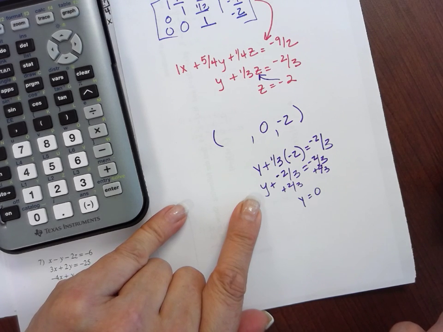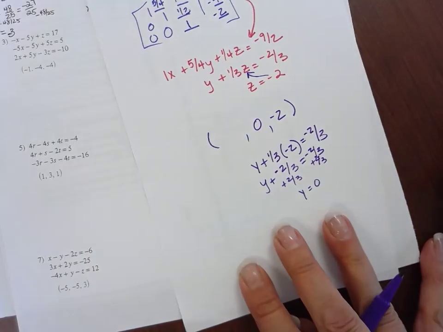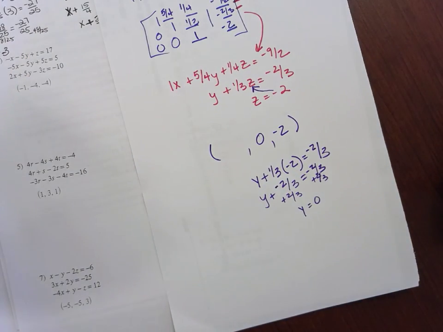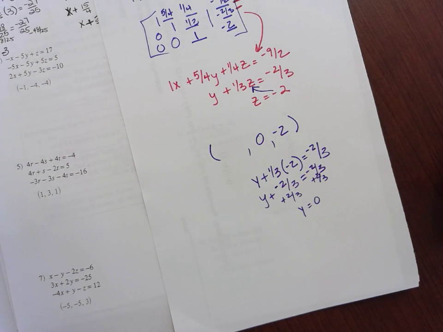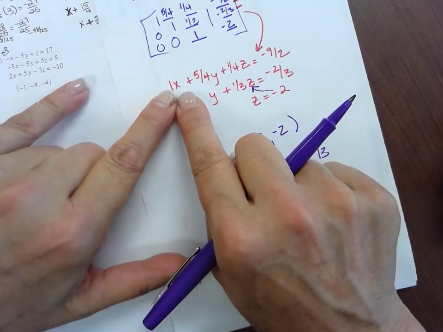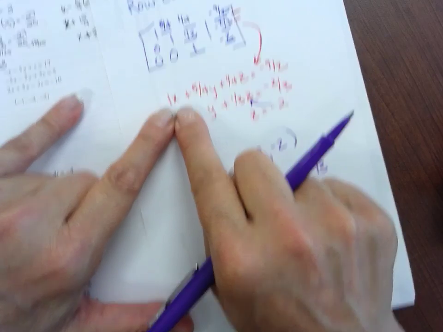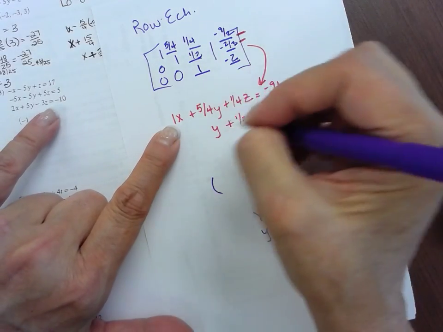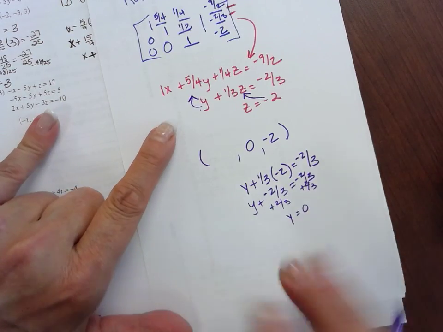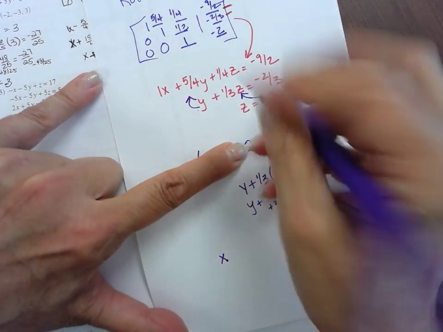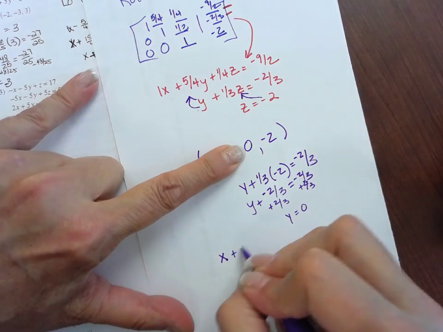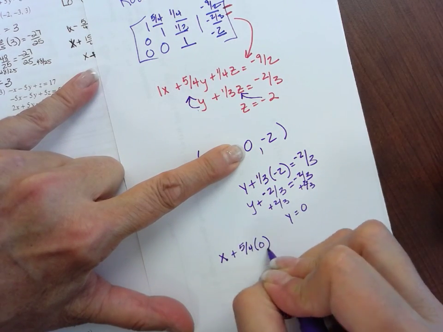What's the last step then? If I know y and I know z, how am I going to find x? Well, I got to plug it into the first one because I don't have any x's in the others. What's 0 times 5/4? 0.